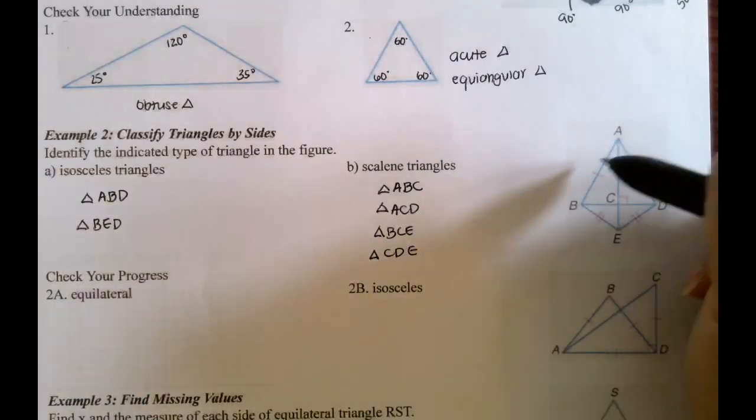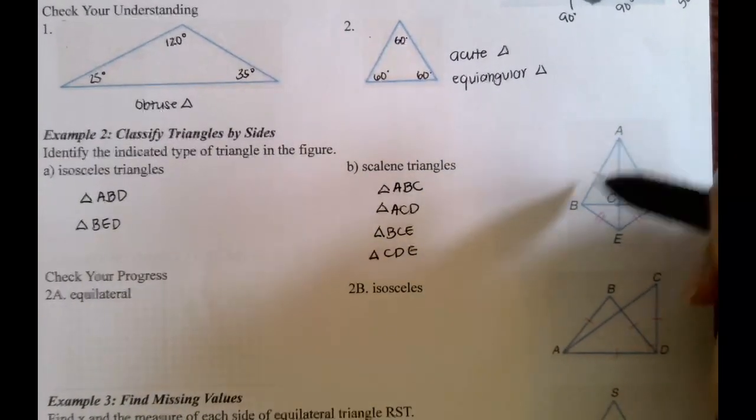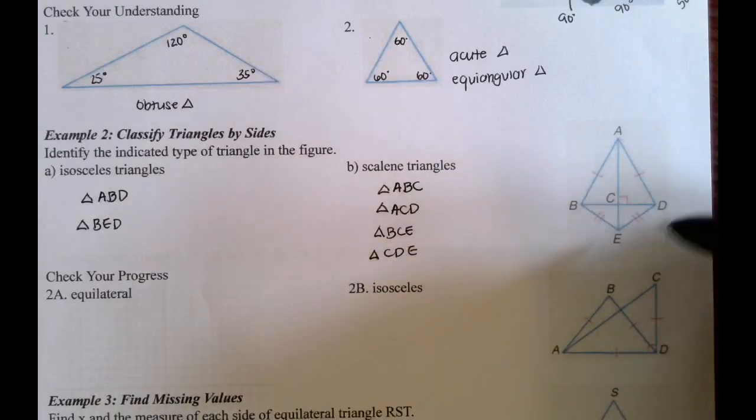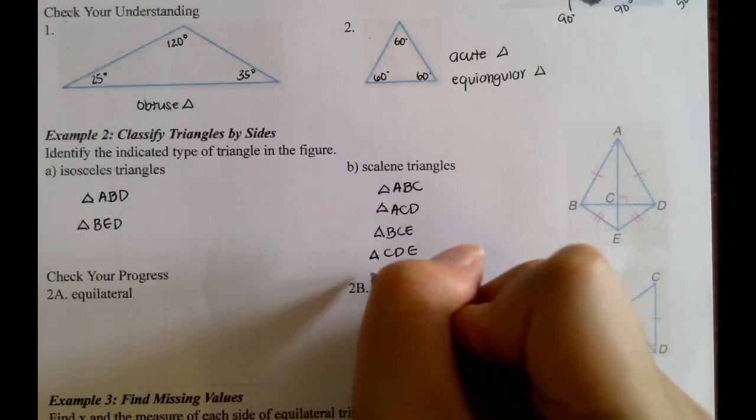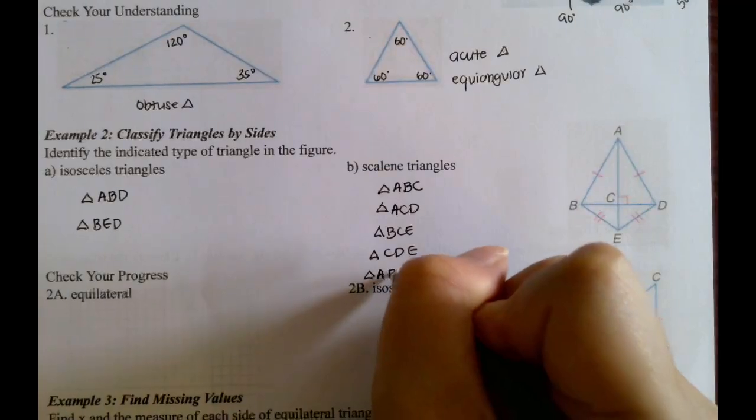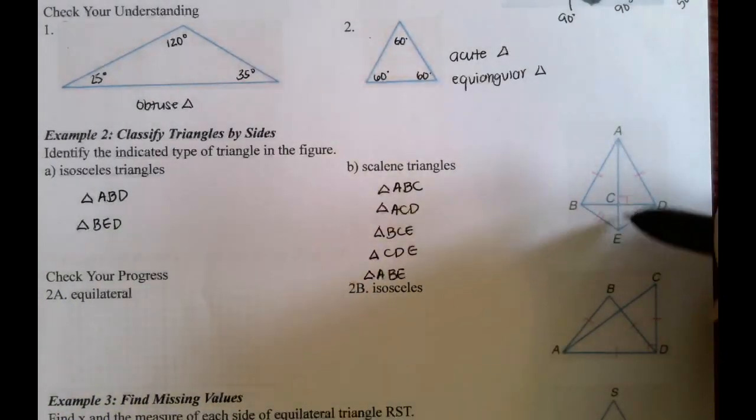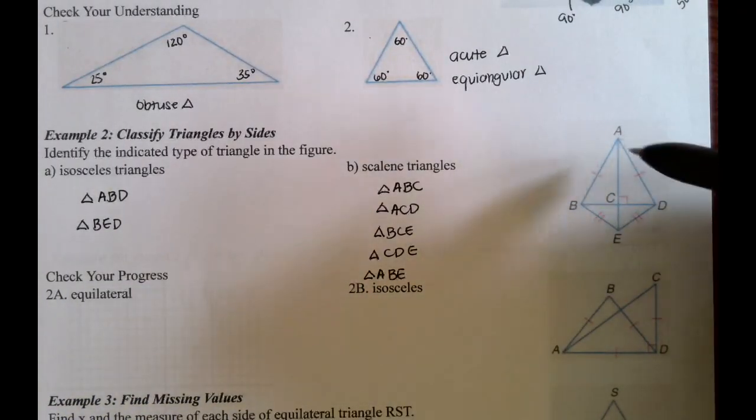And then here we can also see two bigger triangles. One is here, and the other one is here. They are also different side lengths, so one of them is ABE, that's this bigger one here, and the one here, which is ADE.